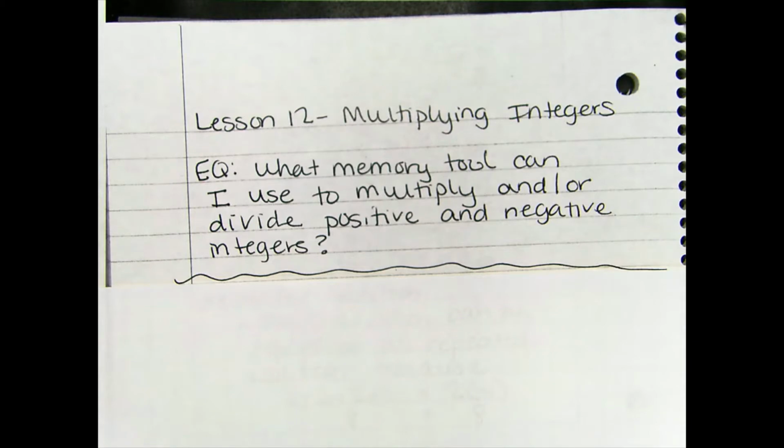Ross Does Math. Today's topic is Lesson 12, specifically multiplying integers. Now over the last couple of days we have been working with adding and subtracting integers. Again, we're adding and subtracting positive and negative numbers. Today we are going to be focusing on the multiplying of them.